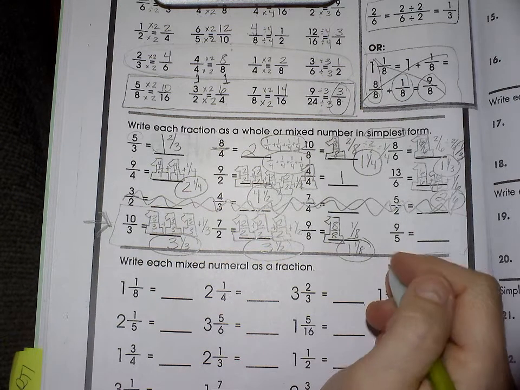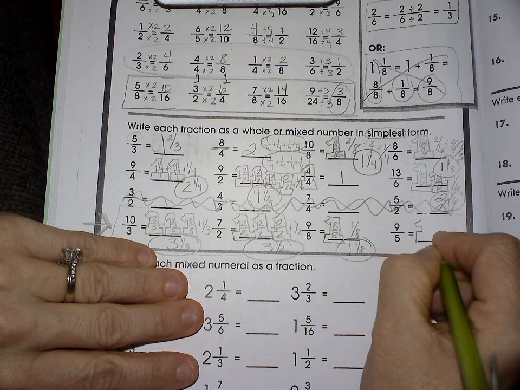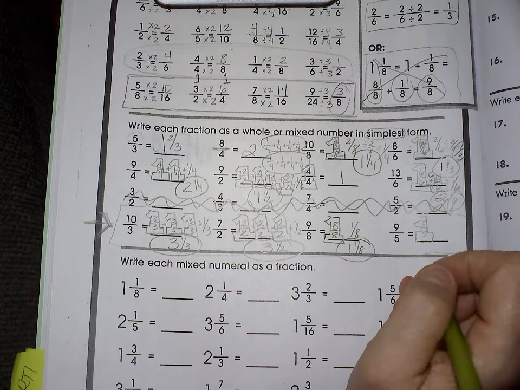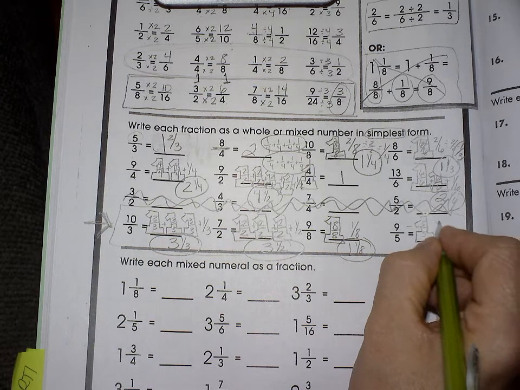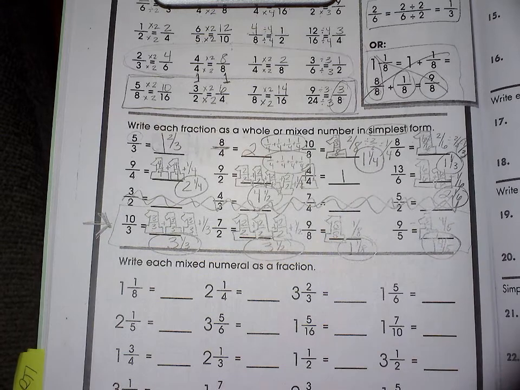And then the last one on this row, you guys, 9/5. I know that 5/5, this is an ugly one, 5/5 is 1 whole. And if I subtract, 9/5 minus 5/5 is 4/5 left over. So it's 1 and 4/5.